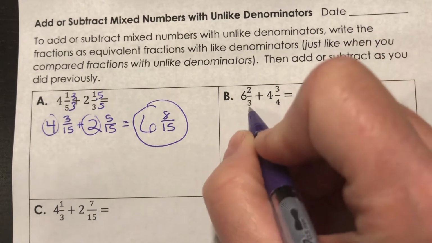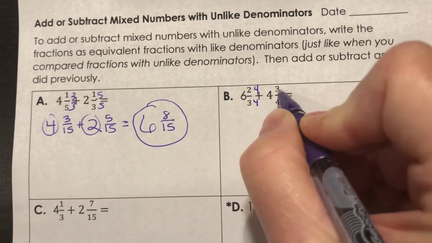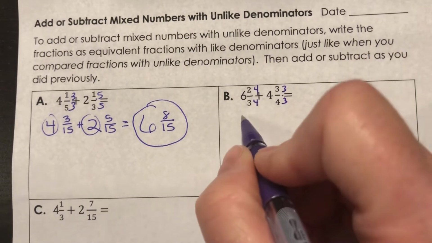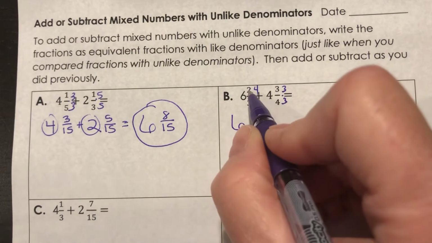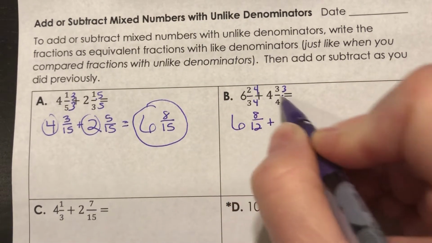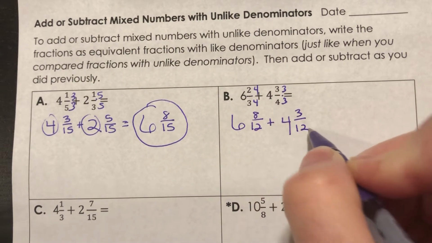So that means I'm going to multiply the 2/3 by 4/4 and the 3/4 by 3/3, just like we've been doing, right? So my 6 stays the same. 2 times 4 is 8. 3 times 4 is 12. My 4 stays the same. 3 times 3 is 9, and 4 times 3 is 12.